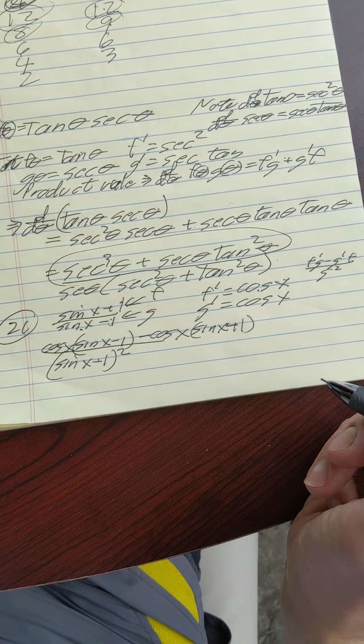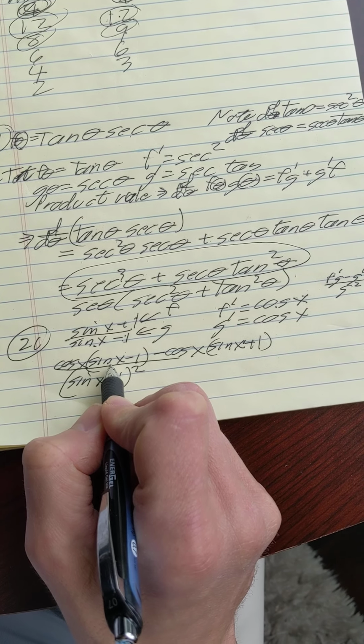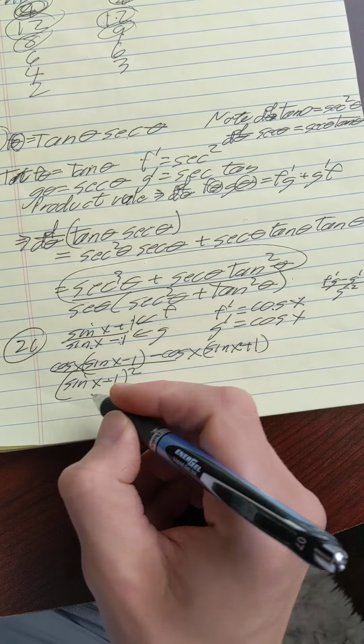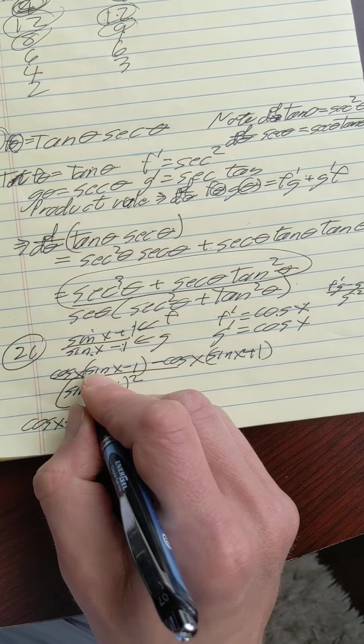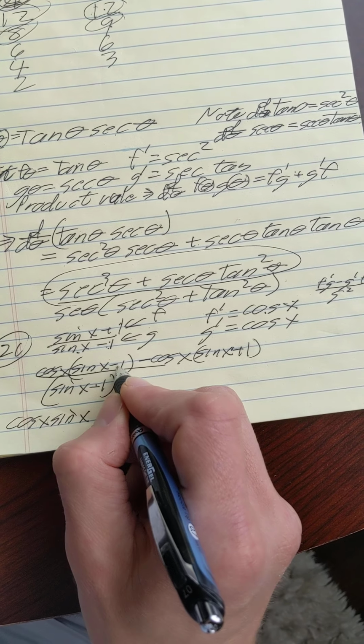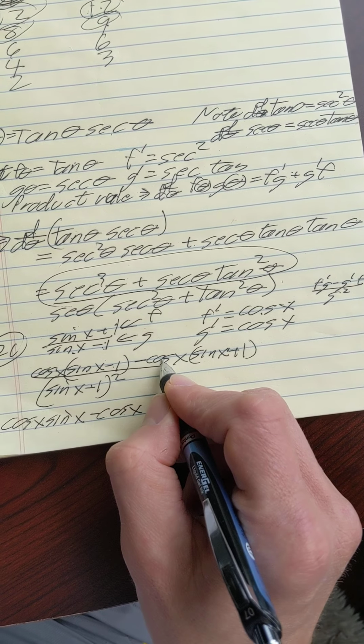Okay, can we simplify this? Well, I'm going to get cosine x sine x minus cosine x, and that's going to be minus cosine x sine x.